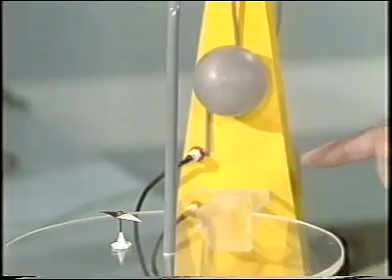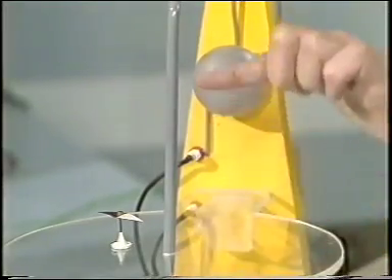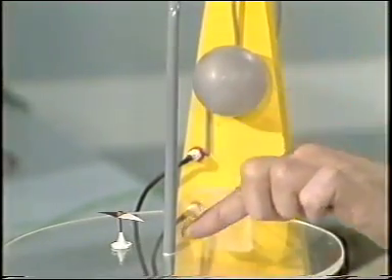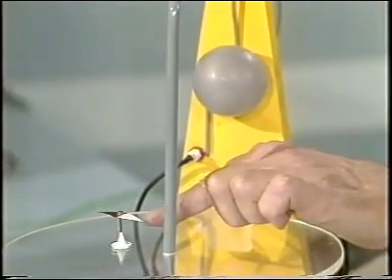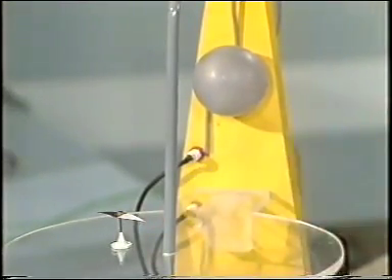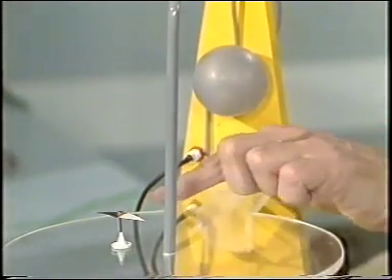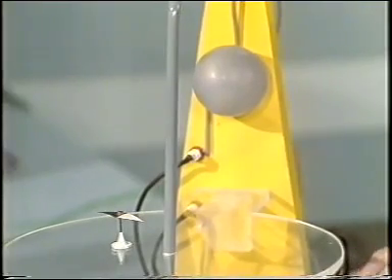Now, the first principle is that an electric current generates a magnetic field. Here I've got an electric conductor mounted vertically through which I can pass a current. And next to it there's a little magnetic compass to show the direction of the magnetic field generated by the current. At the moment, the compass is pointing north-south due to the Earth's magnetic field.